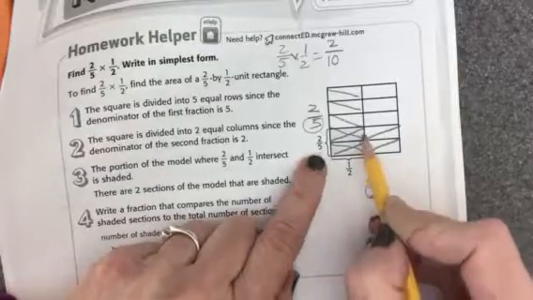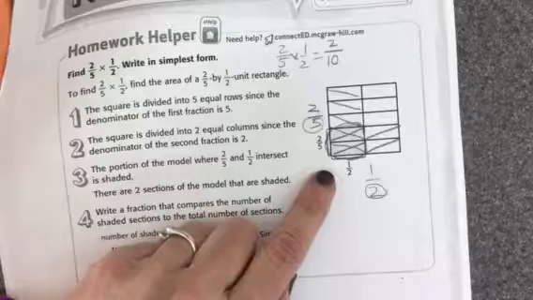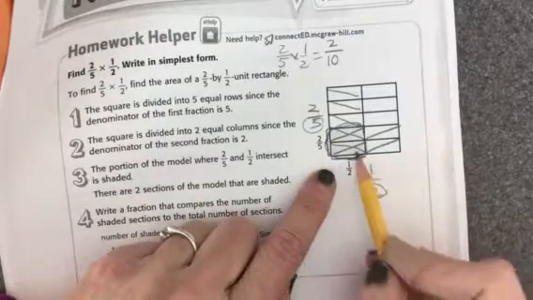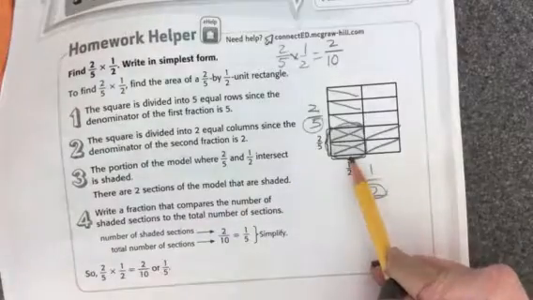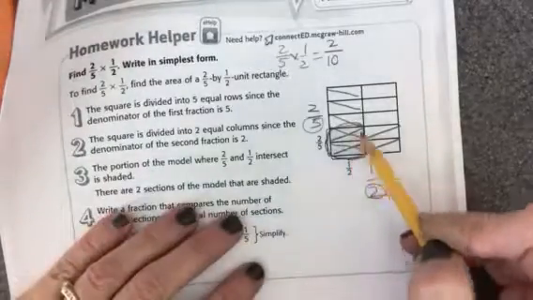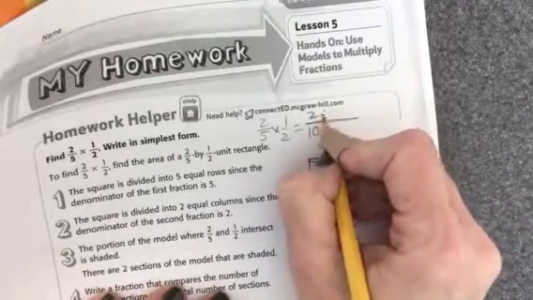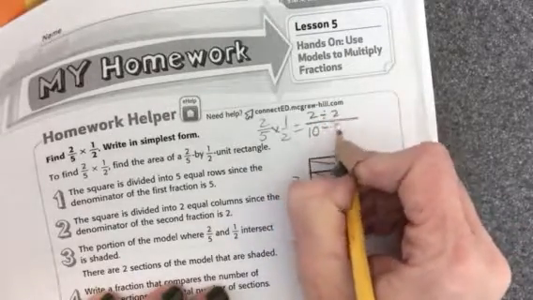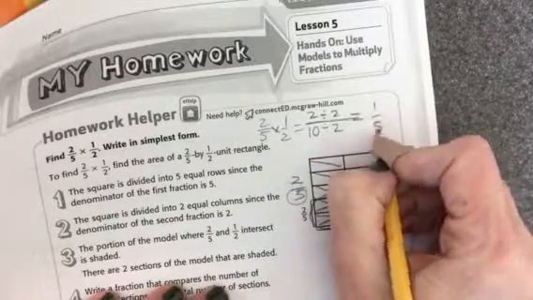Now I look where the x's are. The x's, this is the part that I'm talking about. When I multiply 2/5 times 1/2, I end up with these 2 pieces, 2/10. So there's 2/10, and now that I have the answer, now I will simplify. So I'll divide by 2, and my answer will be 1/5.